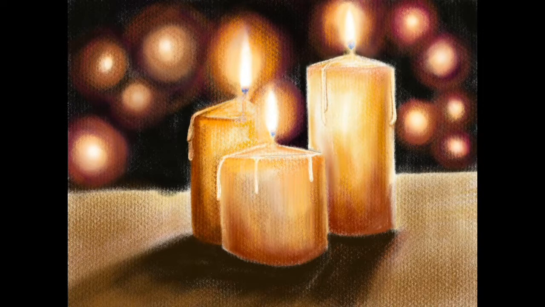So anyway, you can see I'm also adding a few more final details here to add some melting wax coming off the candles, just to add a little extra texture. And then finally, a few more details to add a little bit more contrast, since I'm still feeling like it's a little flat.